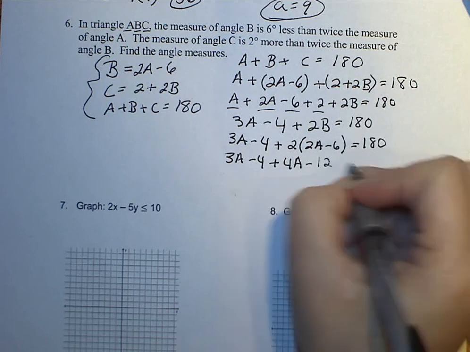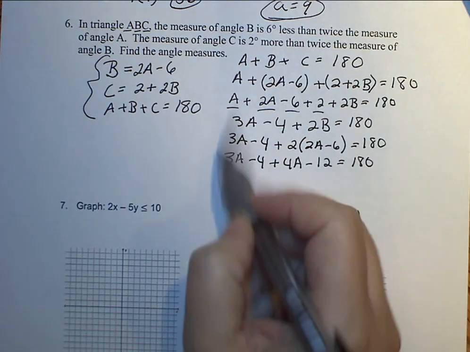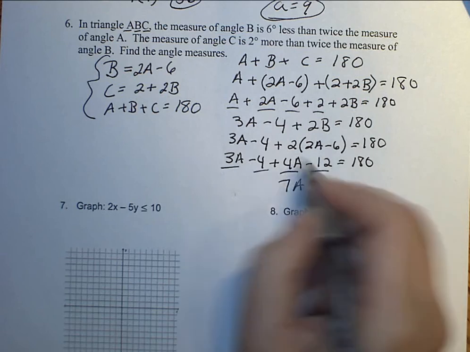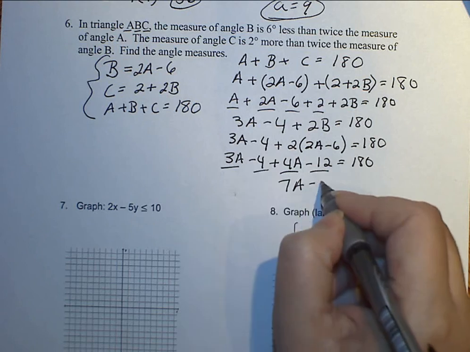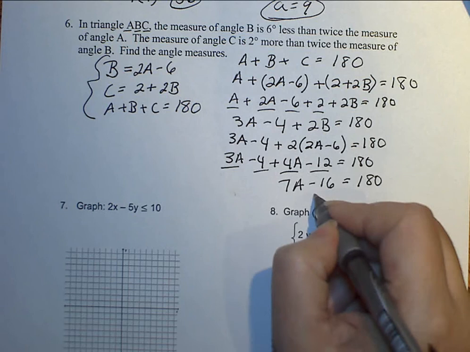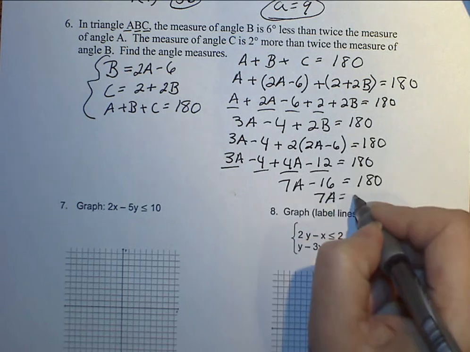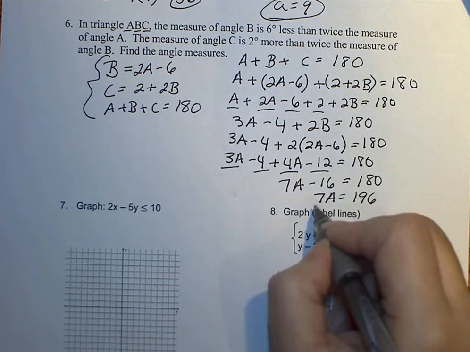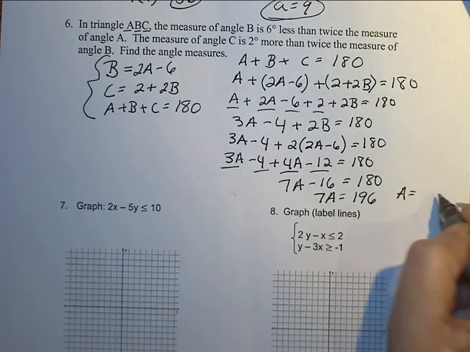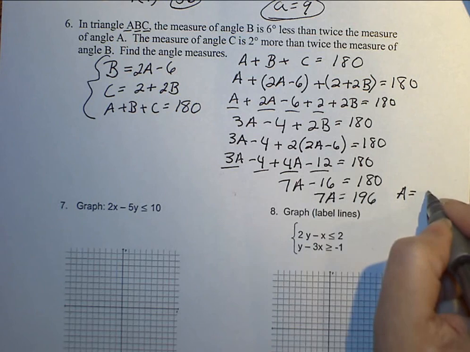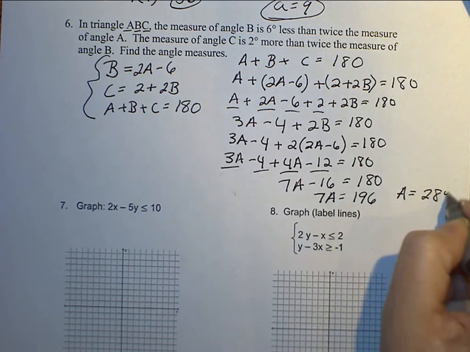Let's combine like terms. So I have 7A minus 16 is equal to 180. I'm going to add 16, so I have 7A is equal to 196. Divide by 7. A is going to be, put in your calculator, 196 divided by 7, 28. So we know that A is 28.